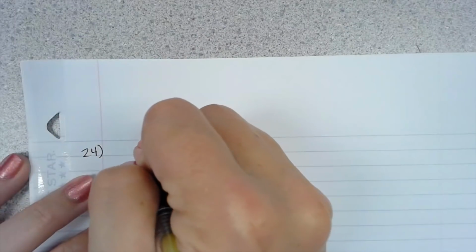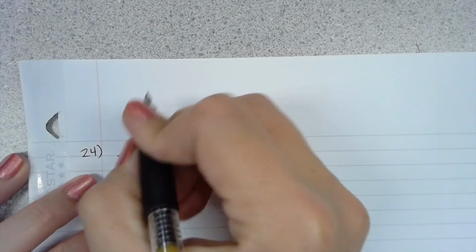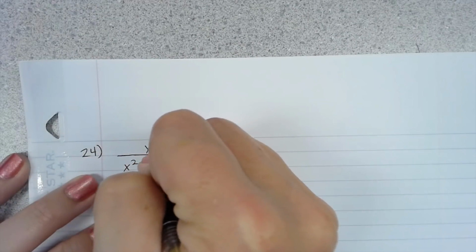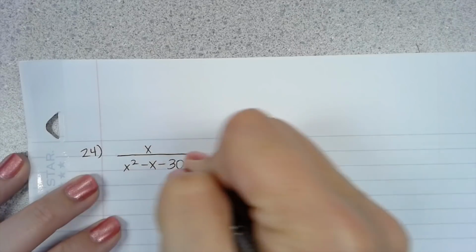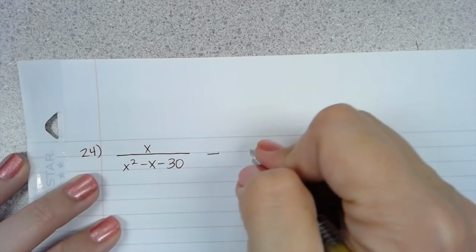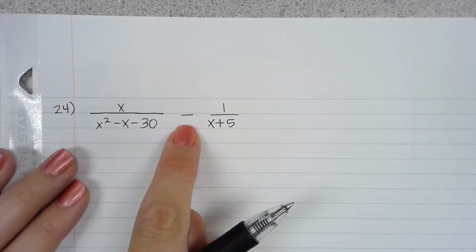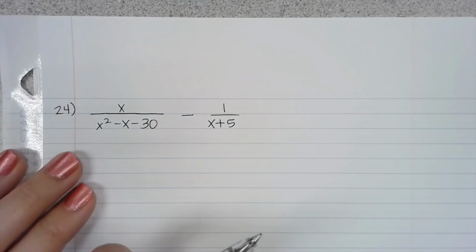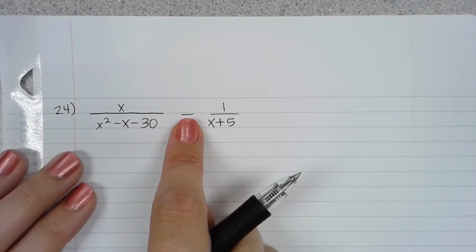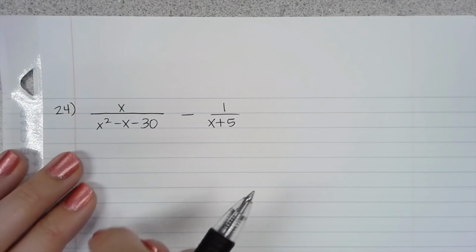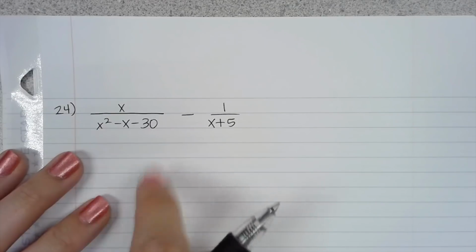On 24, this is our final question where we're subtracting two expressions. Remember that on each of the problems, I feel like I've tried to emphasize this, but you have to look at the sign that's in between them to see what the question's asking you to do. So if this problem had a multiply sign right here, it would be very different than what we're going to do to subtract it. If it had an equal sign, we're about to do that in a second, then it would be very different.